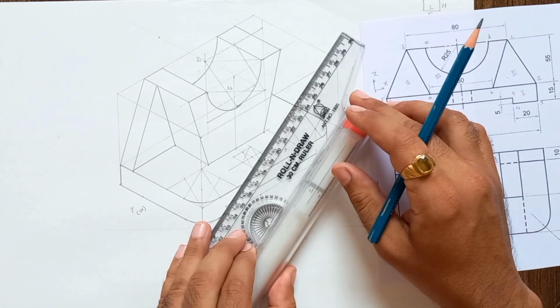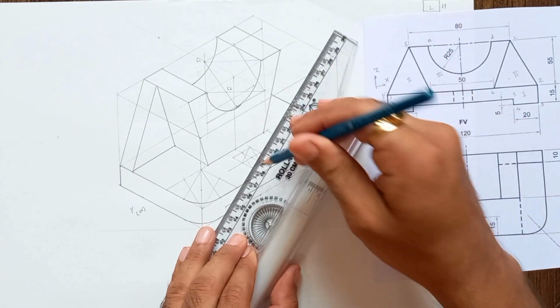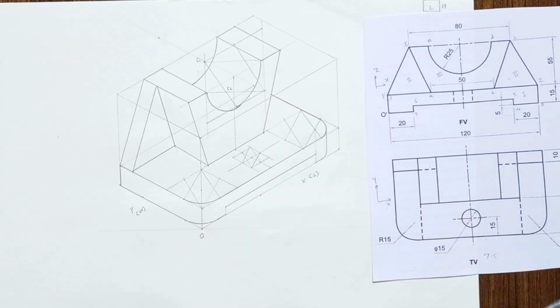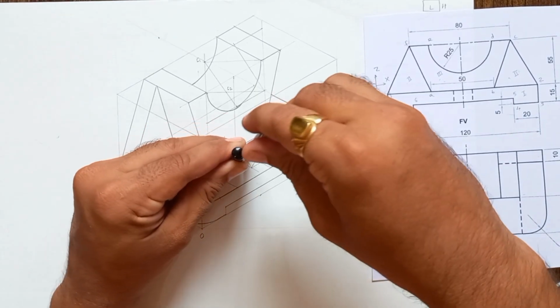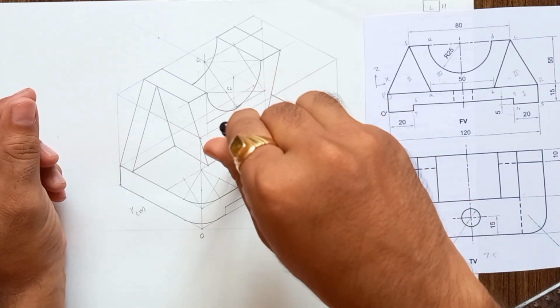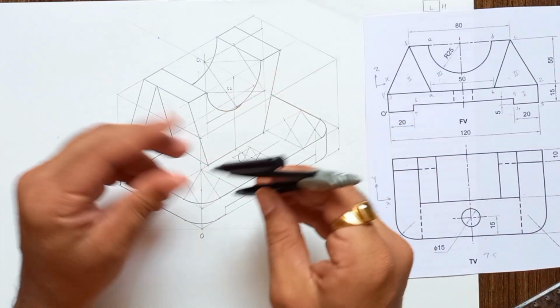This is a very small circular hole. Now take a compass and join the two ends.